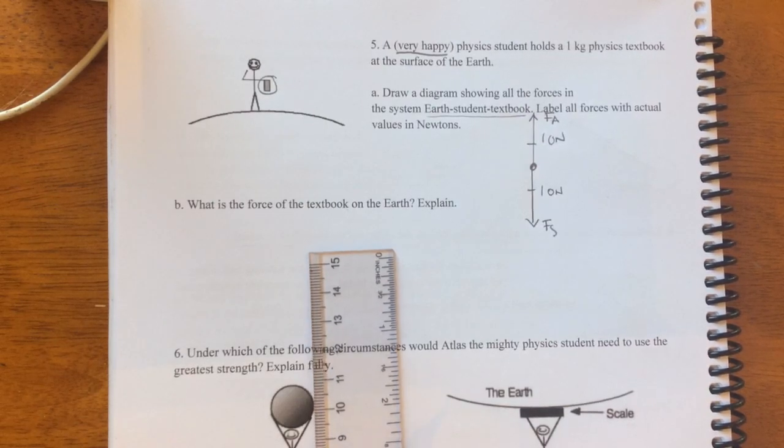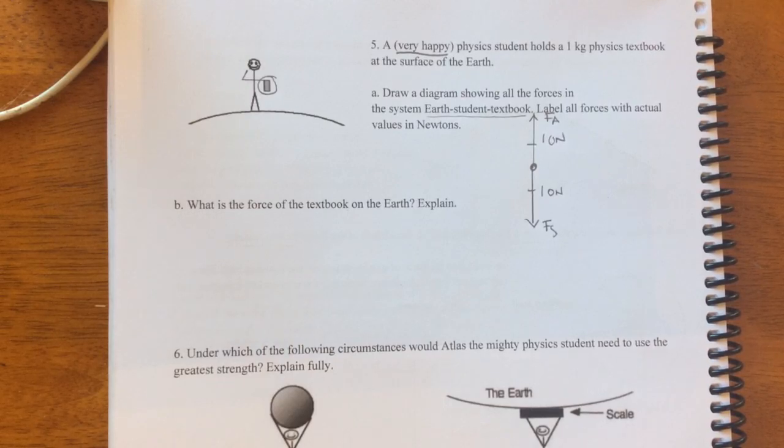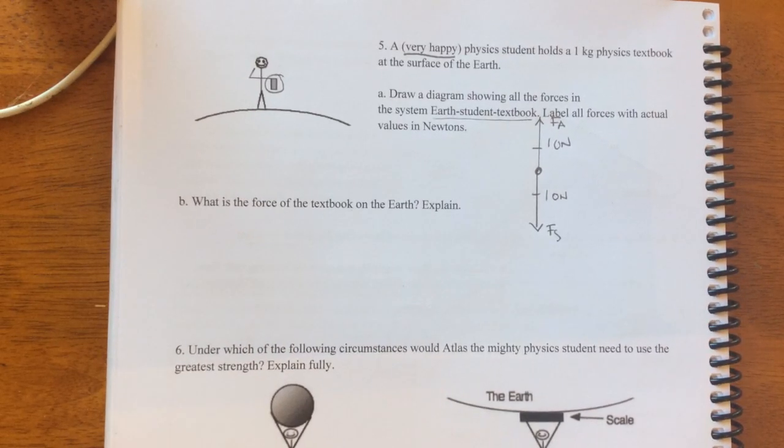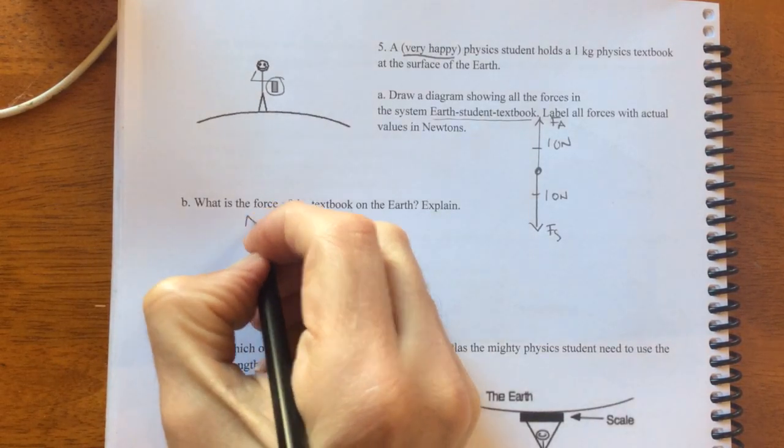All right. Let's look at B. What is the force of the textbook on the Earth, teammates? Pause the video, think about it, and rejoin me. And you know, it's another Newton's third law force pair, isn't it?